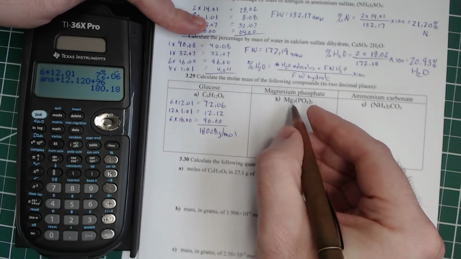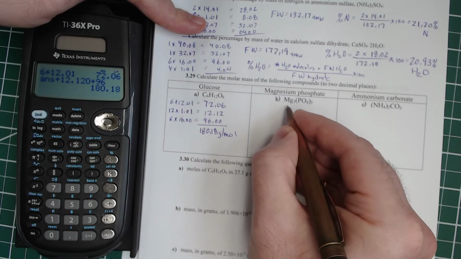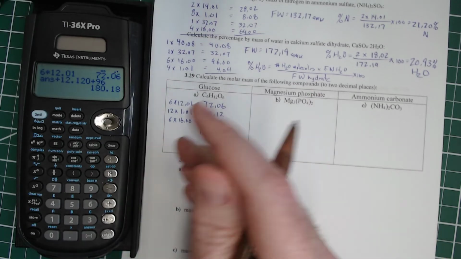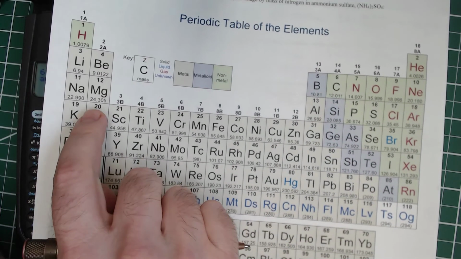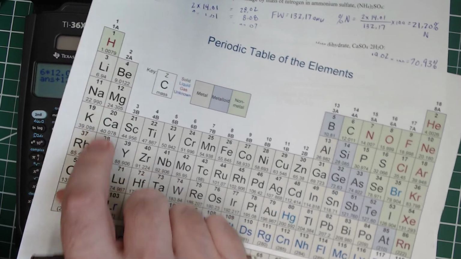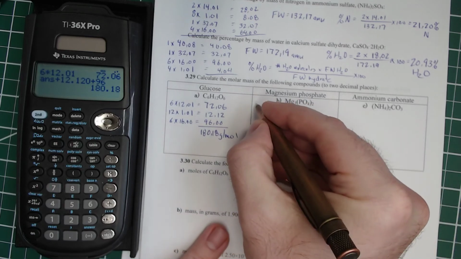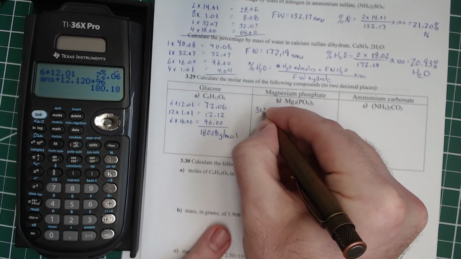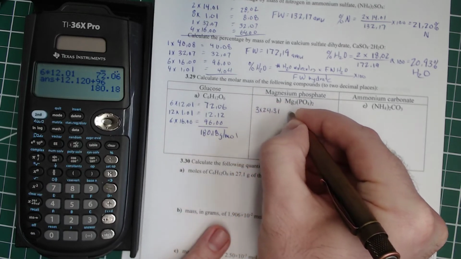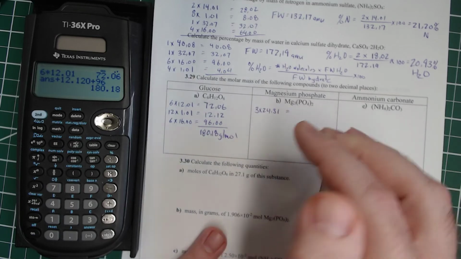All right, for magnesium, I don't know if I showed you magnesium earlier. Here's magnesium, 24.305. We're just going to call it 24.31. So 3 times 24.31.